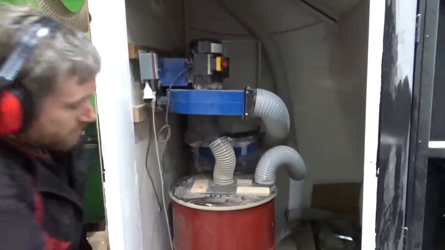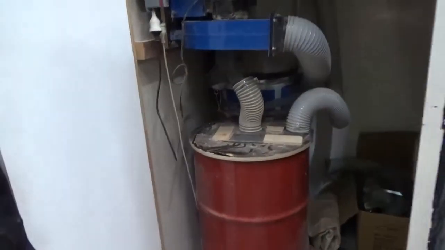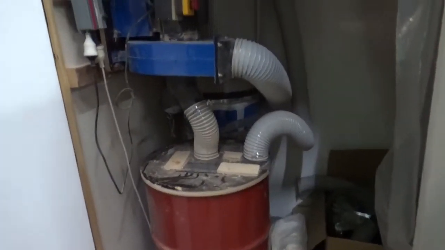If you open those doors, we can have a look at that. So this is the dust extraction unit. Inside we've got another gate valve, which you need to close. But you can have a look at that in your own time.